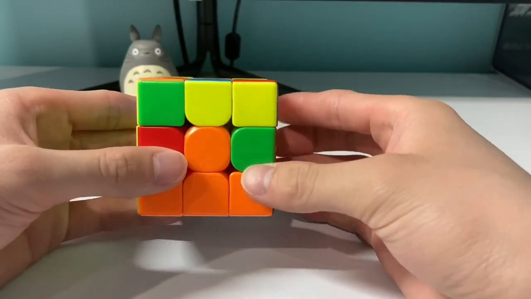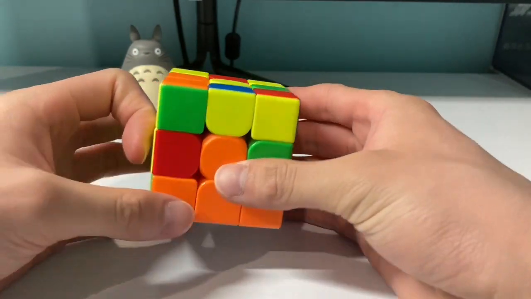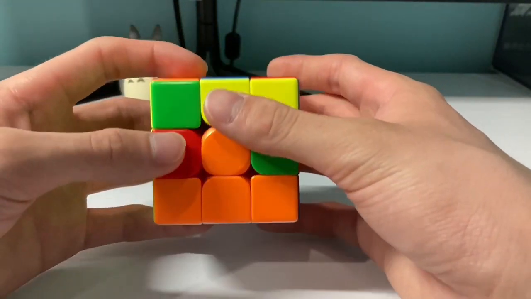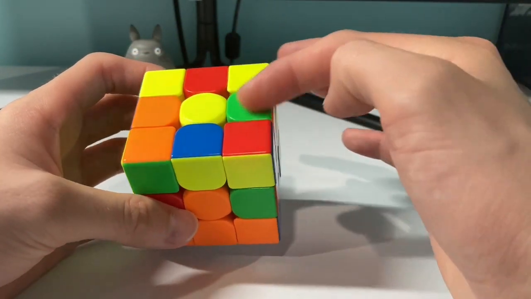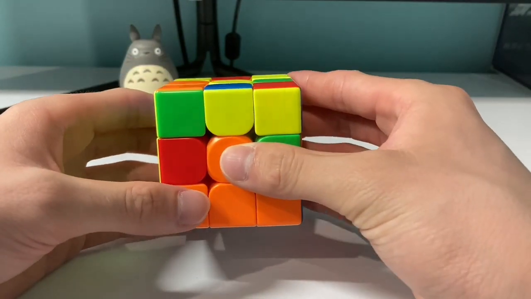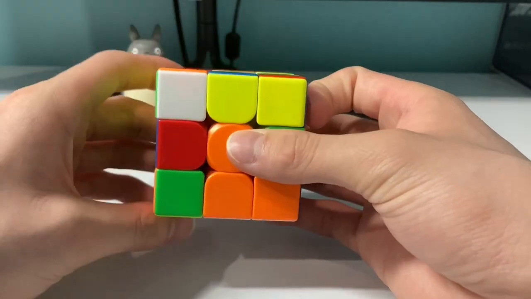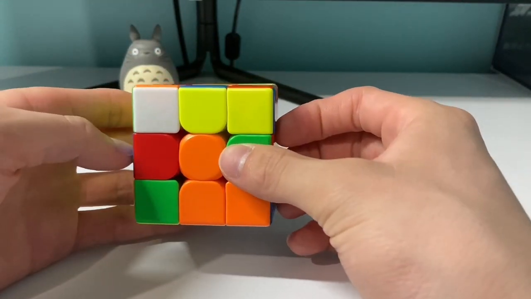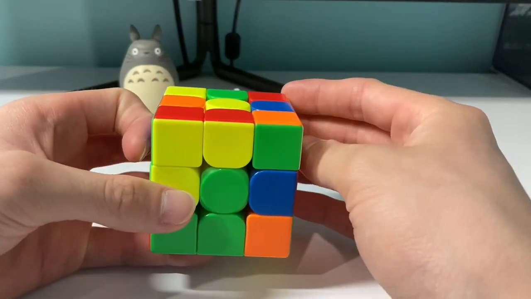So since we had to push it away from green, it's on the right side. So that means that we need to do a left algorithm, which is the same as the right, but with the left. So you've pushed it away, and this side doesn't have this piece. So you do a left-hand algorithm. So up, left, down, right. And then once you've got here, you need to turn the cube to the right. So the entire cube to the right, like this.